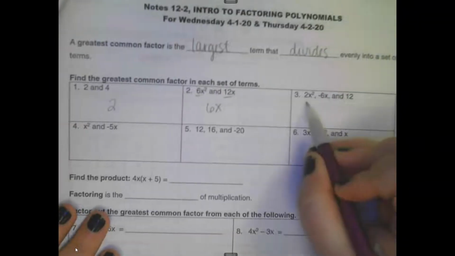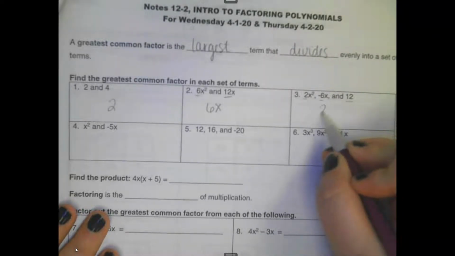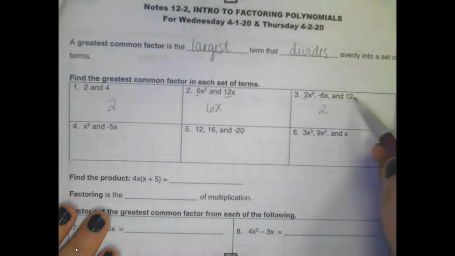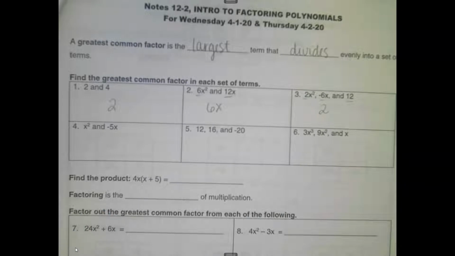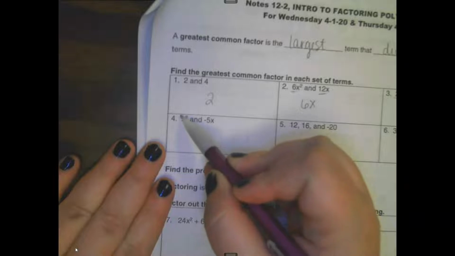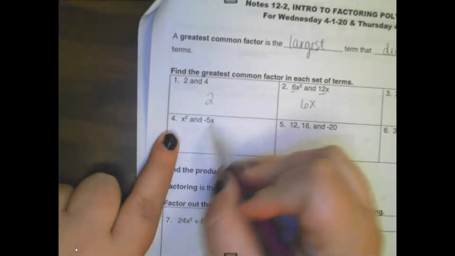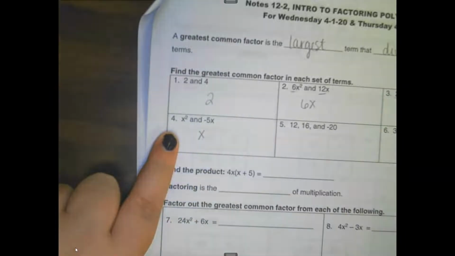My next one, I'm going to look at my coefficients. Greatest common factor is 2. But since 12 does not have a variable with it, the greatest common factor is not going to have an x in it. So I'm looking at what I can pull out of all three of those terms. Here, this doesn't have a coefficient. Well, it does, but it's of 1. We don't have to put a 1. And so x squared and x is going to be my greatest common factor.